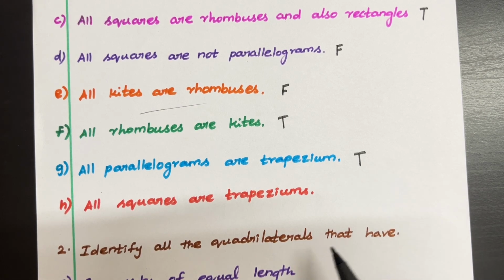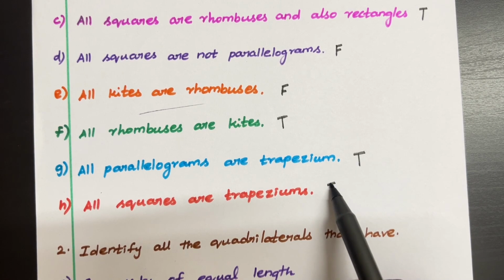All parallelograms are trapezium. All squares are trapezium. Yes, all squares are trapezium because opposite sides are parallel. The condition for a trapezium is that at least a pair of opposite sides must be parallel. It happens in squares. So, this is also true.